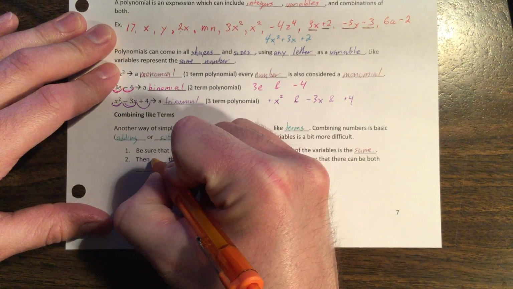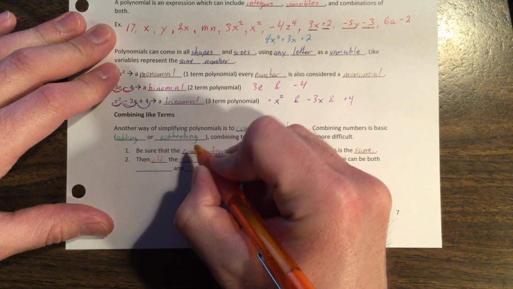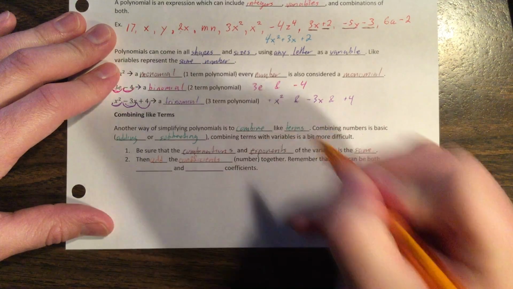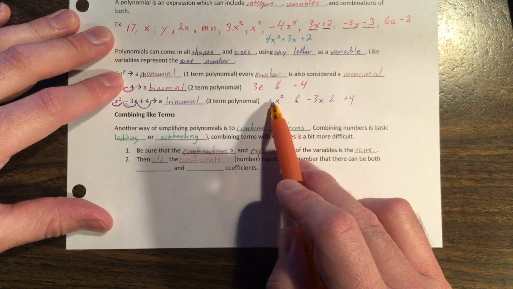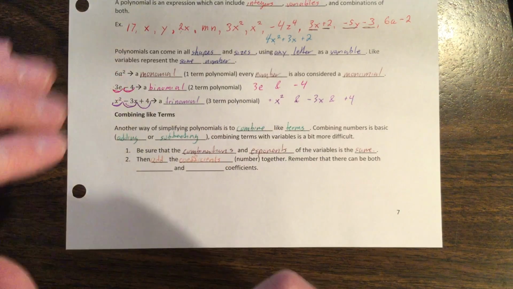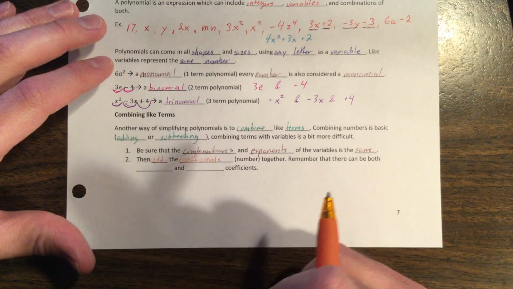Then what we do is add the coefficients, which is the number that we have in front. Here we would have a 1 in front, here we have a -3, and here there's a 3. These are ones from that previous video. So we add the coefficients, or those numbers, together.